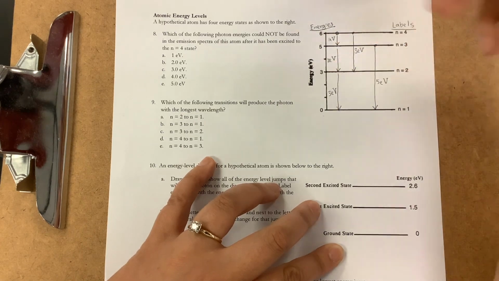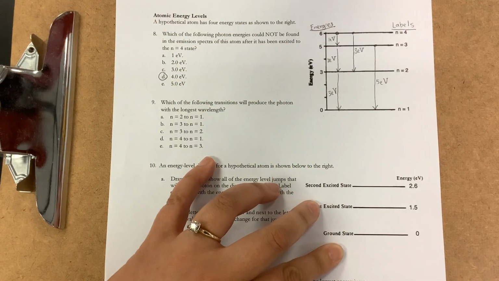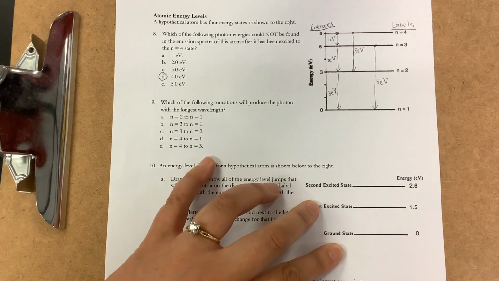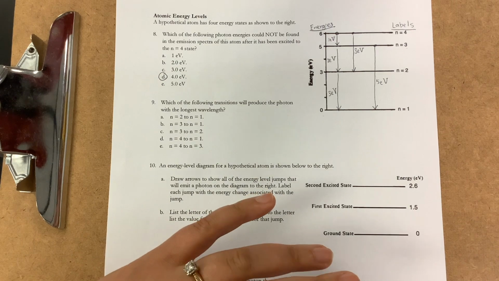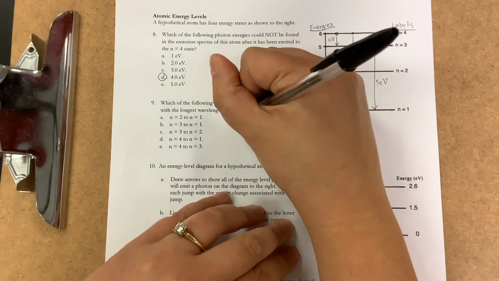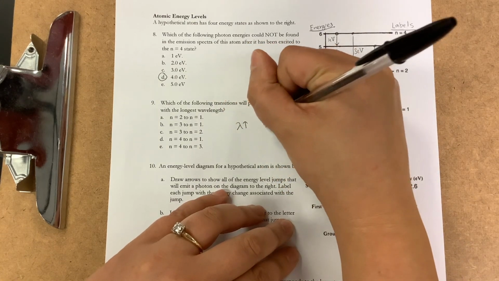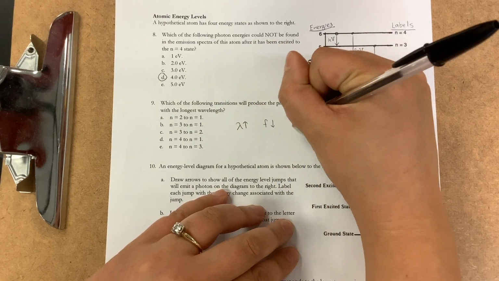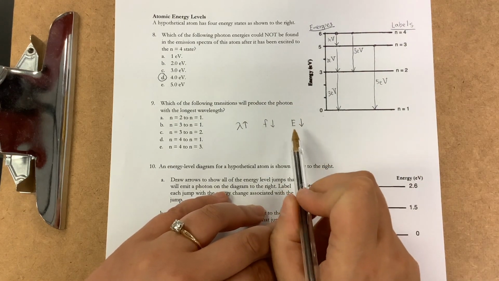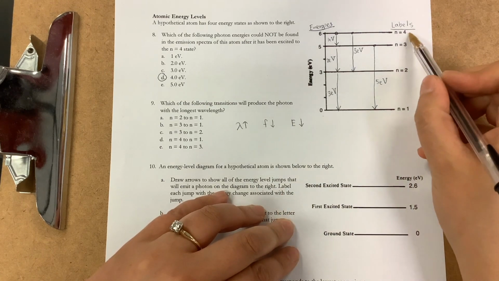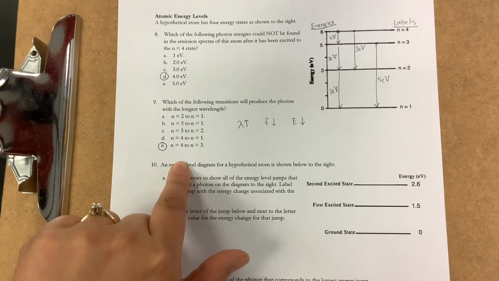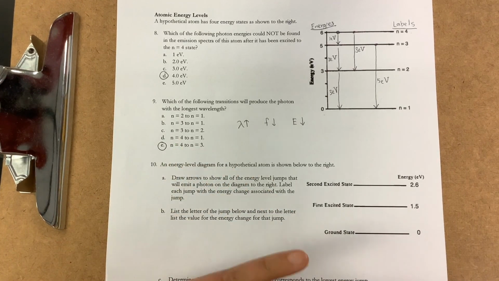And notice all of them are on the list except 4. I've got 1, 2, 3, 5, but for 4 there was no combination of jumps that go down to get 4. The one with the longest wavelength is going to be the one with the lowest frequency, lowest energy. So what's the one with the lowest energy in this picture? It was from n equals 4 to n equals 3. That's actually in the infrared part of the spectrum, it's so low.